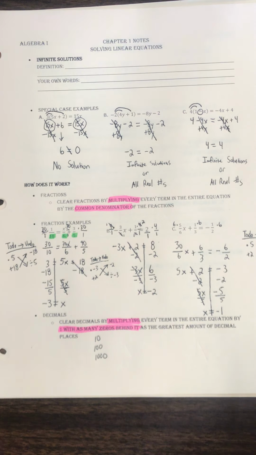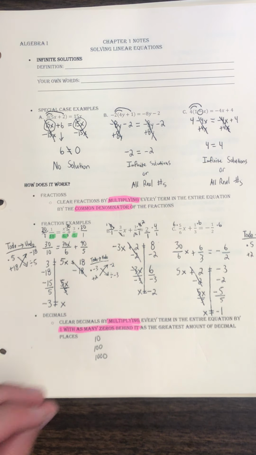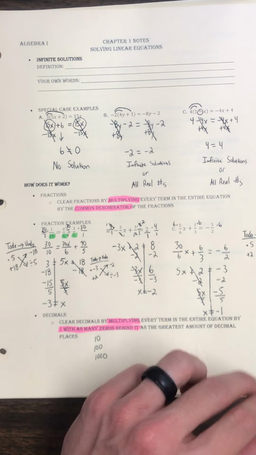So the zeros are going to line up with the decimal places. That's a big important part to remember, is how many zeros behind that 1 are based on your decimal number with the most decimal places, or the greatest amount of decimal places. All right, so let's jump in and take a look.